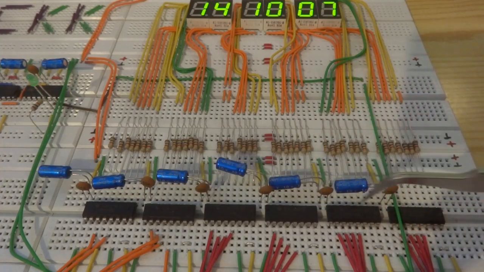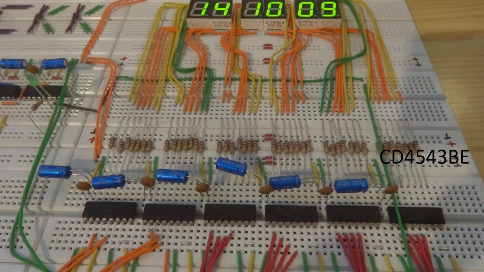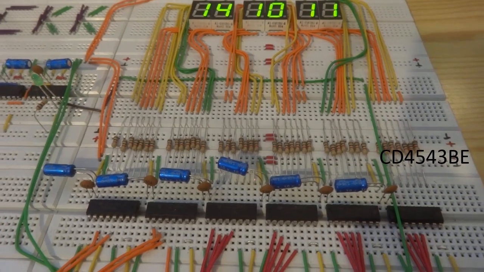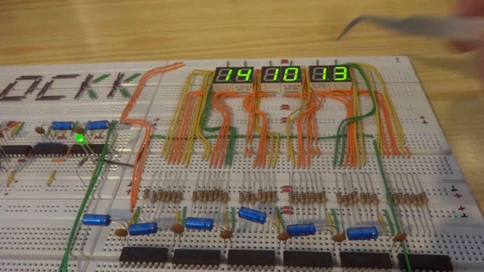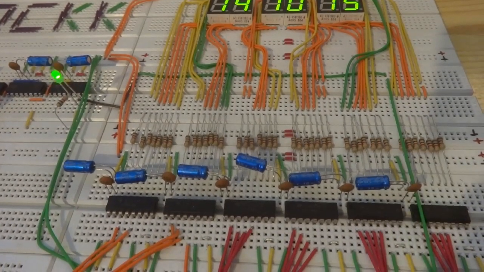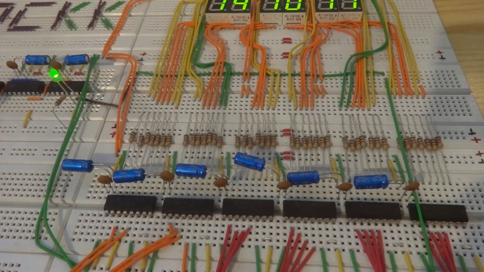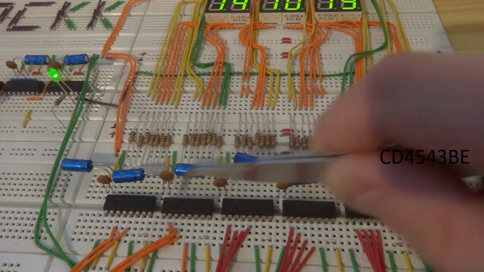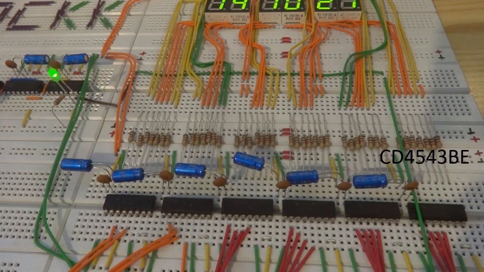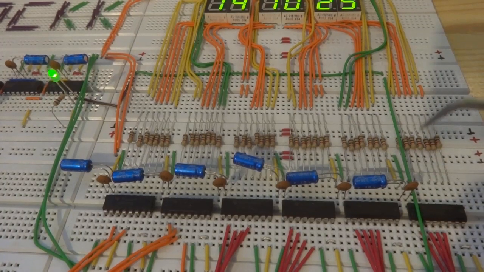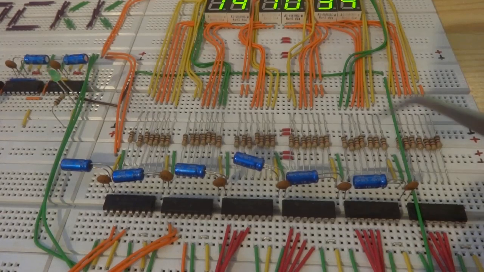Here are drivers for 7-segment LED displays. One driver per digit. Here are resistors to limit the current of each diode in the display. So there are 6 times 7 of them.